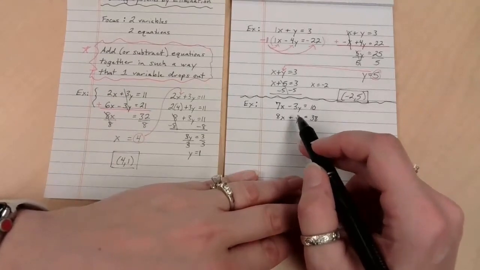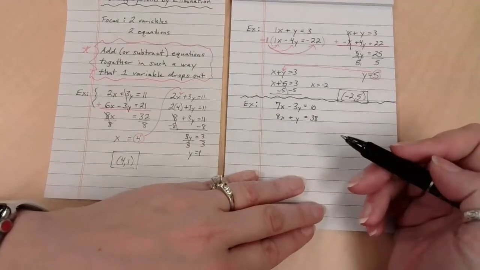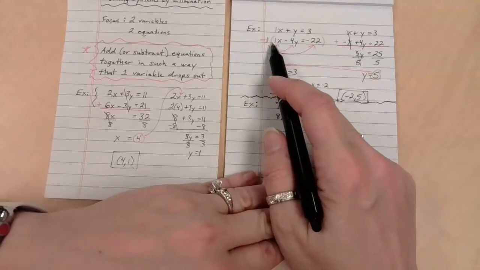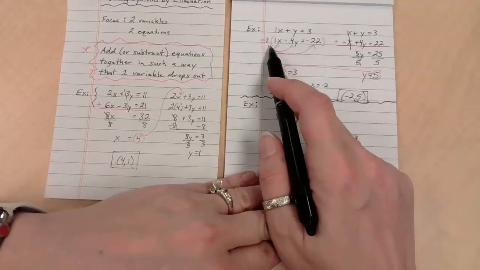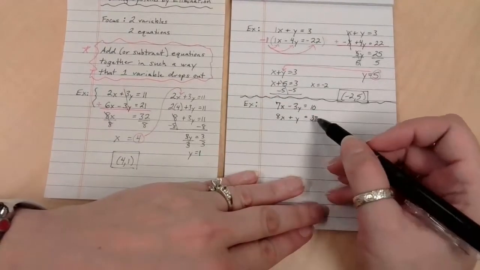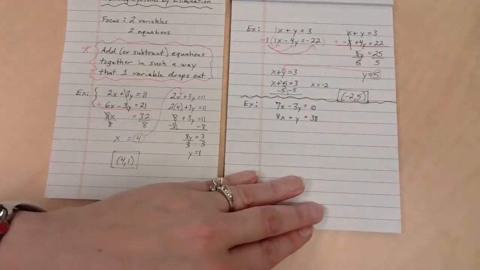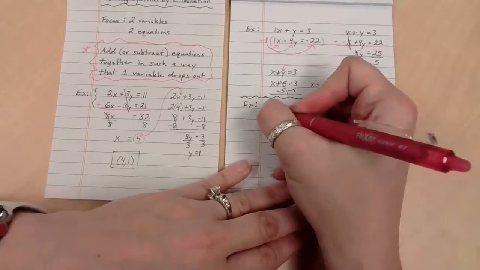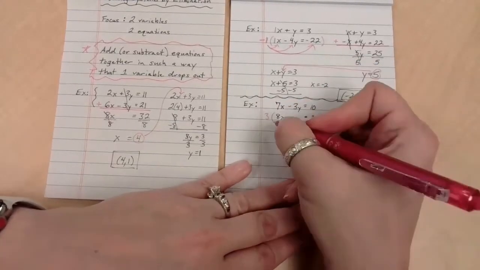I just really wish there was a 3 sitting here. Can't I make that happen? I mean, last time I just chose to multiply by -1 so I could make my positive and my negative. What if I choose to multiply by 3? That could have benefits.